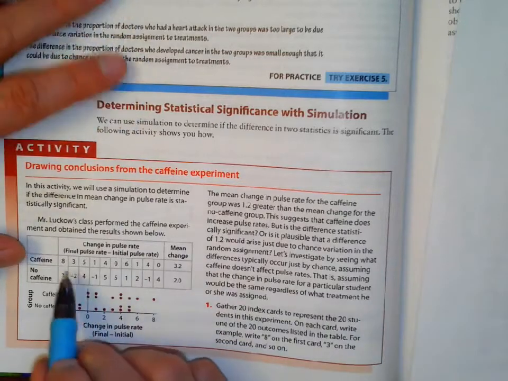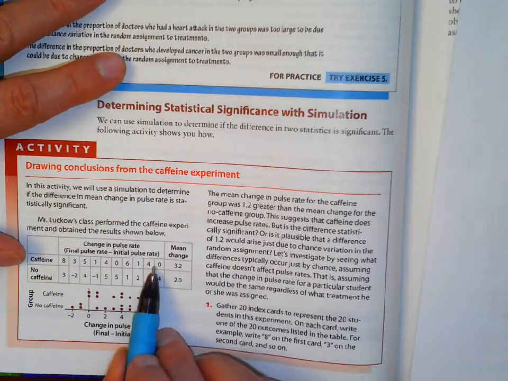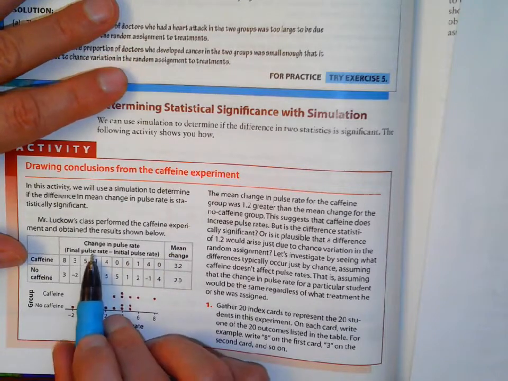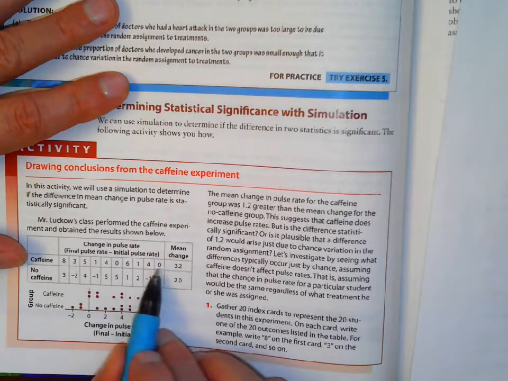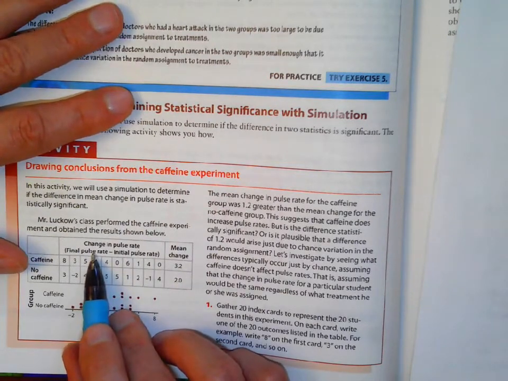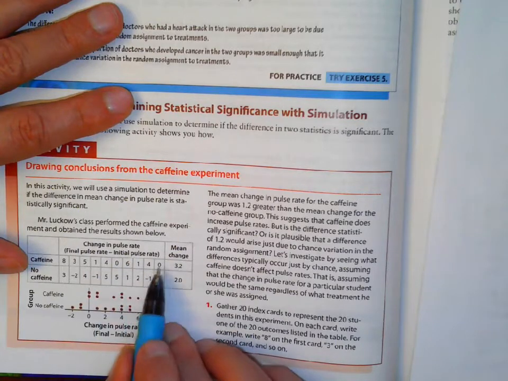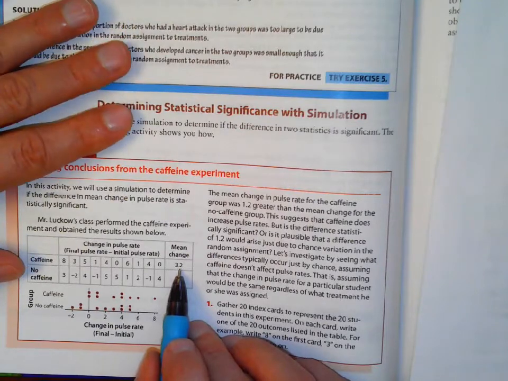Those people that had caffeine, these are those people, and they took their final pulse rate minus their initial pulse rate, and everyone's pulse was higher after they drank caffeine than before, right? They're all positive, where these people didn't change at all. The mean change is 3.2 beats per minute.